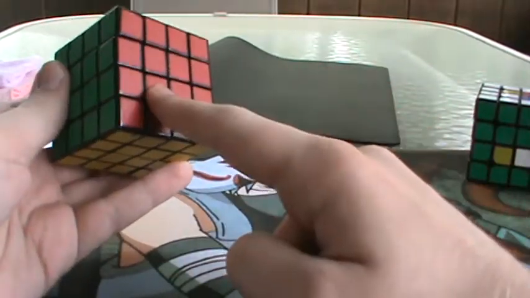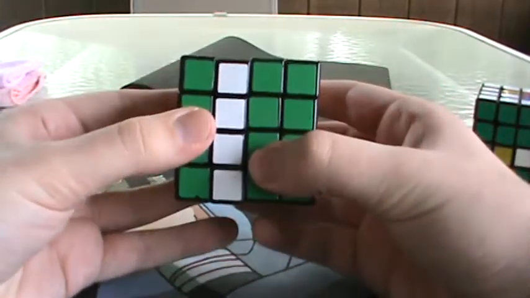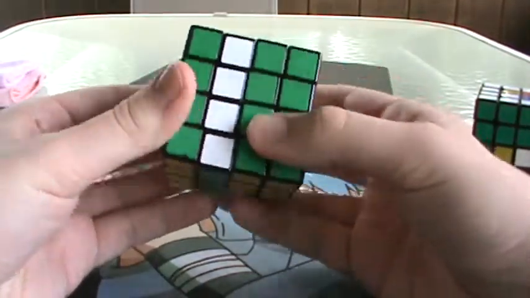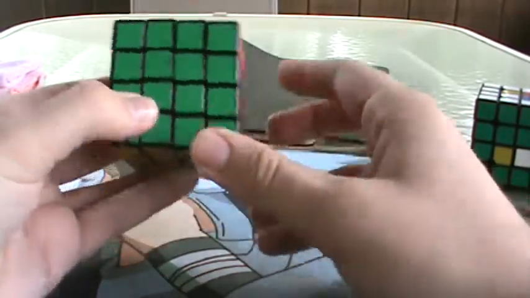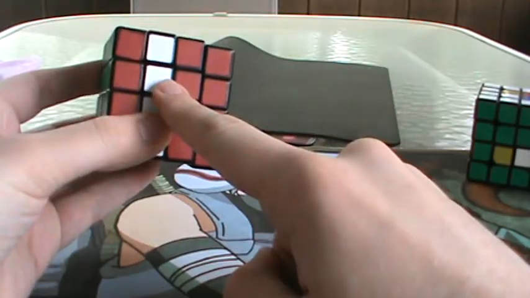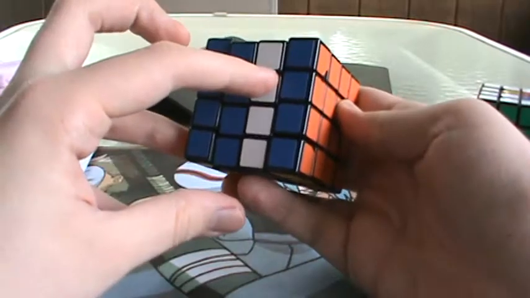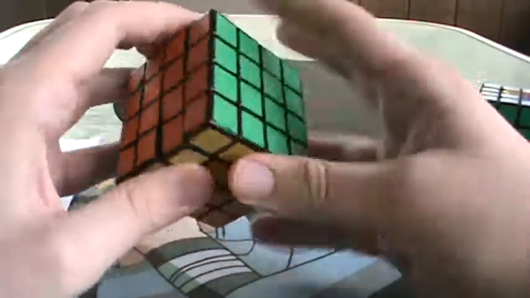So if you have a lower left center that you want to solve, then you will want to do a small L. I'm going to say L and F just for now. So L is for lower left pieces, F is for upper left pieces, L prime is for upper right pieces, and F prime is for lower right pieces.